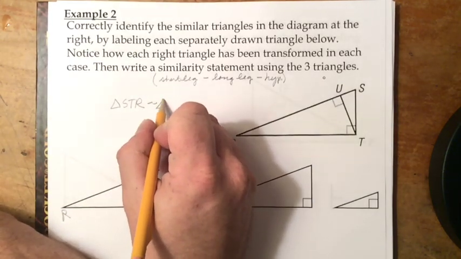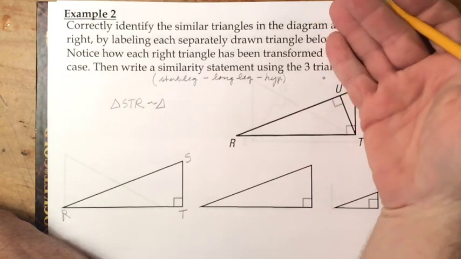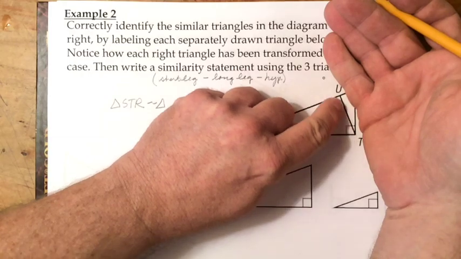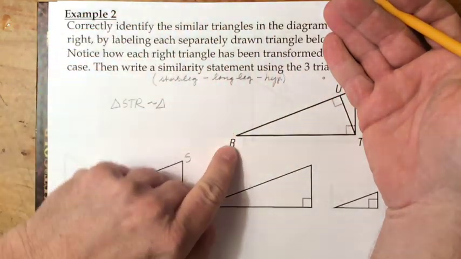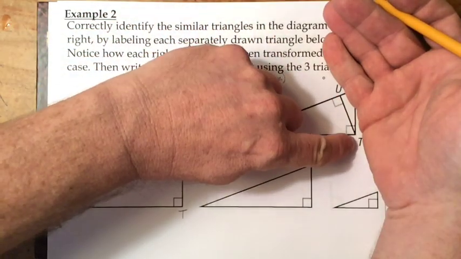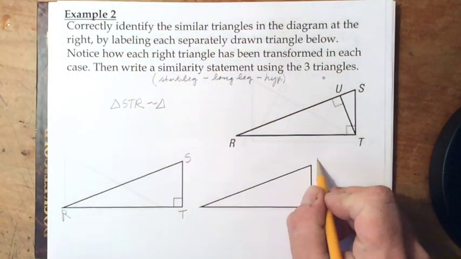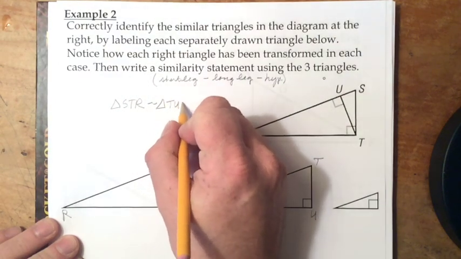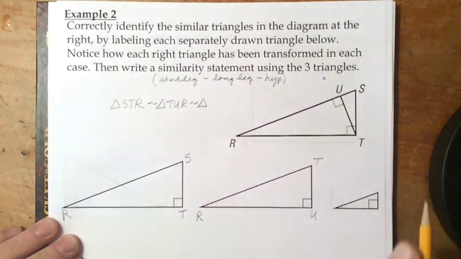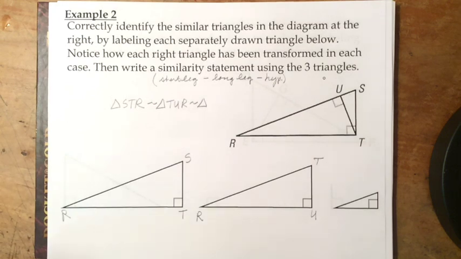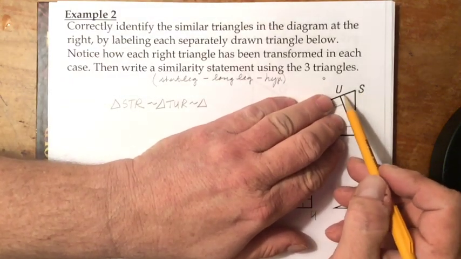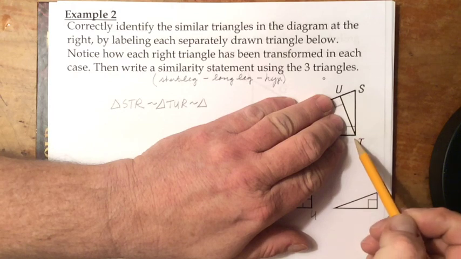Is similar to the medium-sized triangle right here. Starting with the shorter leg, going to the right angle, we have TU, long leg, over to R, and hypotenuse is down here on the bottom. So triangle TUR is similar to triangle. Now for the smallest right triangle, we have, starting with the short leg, SU, and then the long leg, UT, and then the hypotenuse, TS.